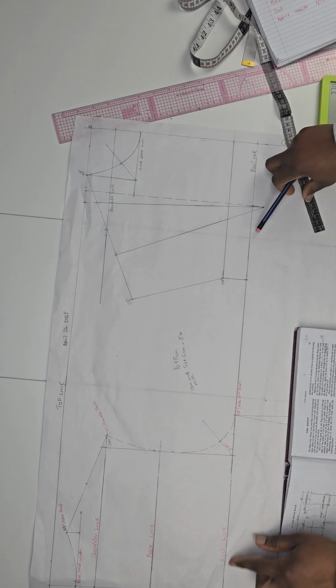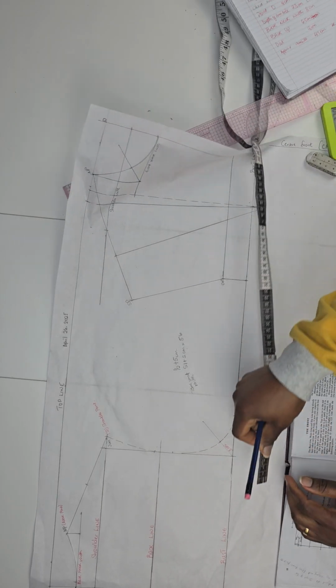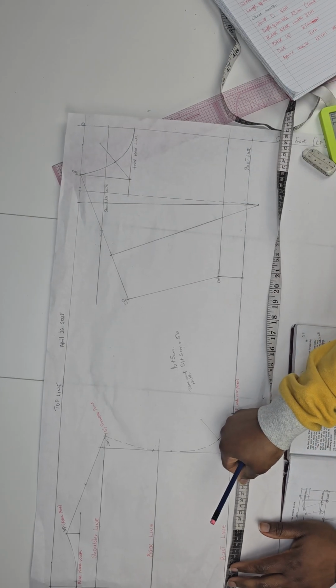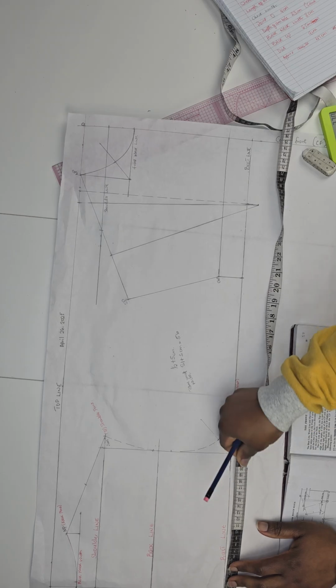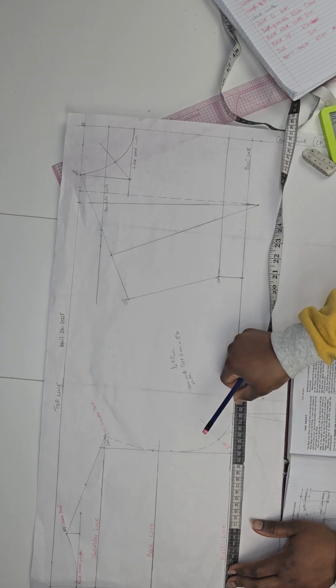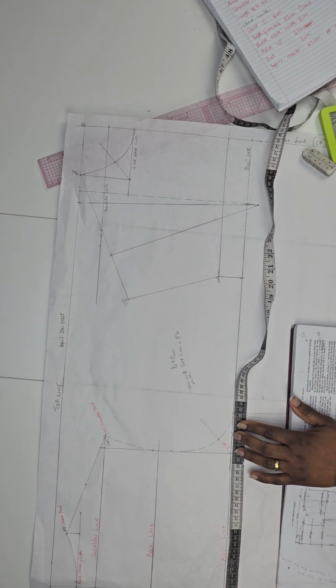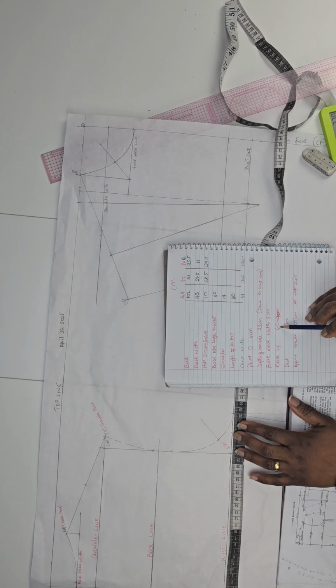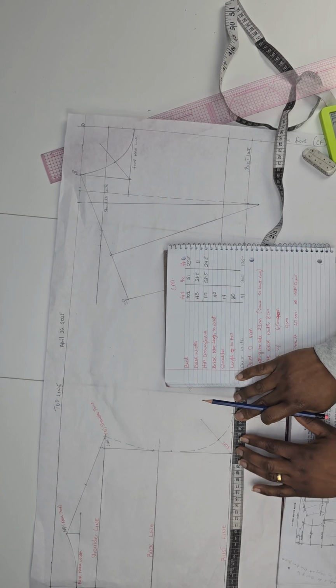And then whatever we have here at the back. So at the back now, remember when we drafted the back, we had our bust plus the underarm point. So we're going to be taking all that measurement. Our underarm point for the back was 6.5 cm, right? And then at that same back, our back width was 21.5 cm.